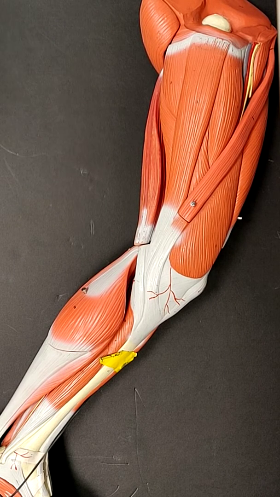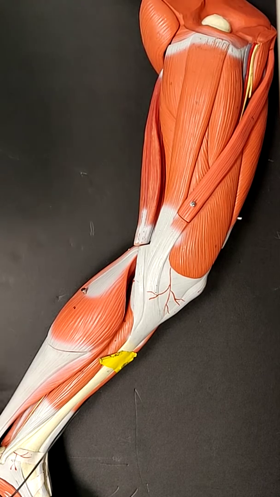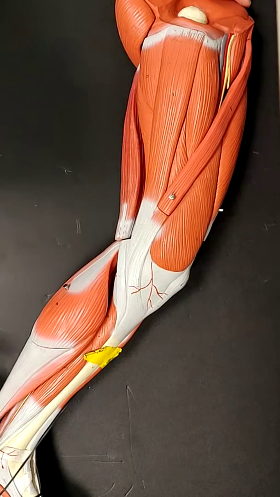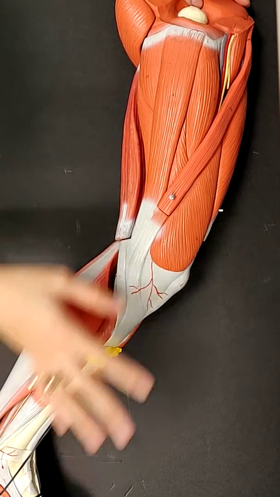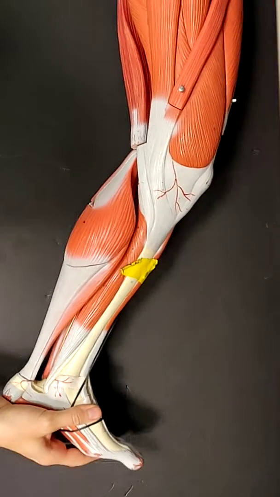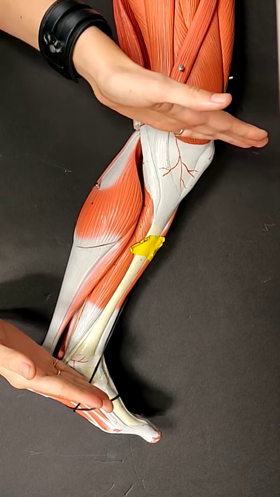In this video, we're going to focus on muscles of the thigh. To make sure we're all on the same page, this model right here is of a lower extremity. So this whole thing is one lower extremity. Maybe outside of anatomy class, you might refer to this whole thing as your leg, but in anatomy, leg is very specific. So the leg is just this portion right here between the ankle and the knee.